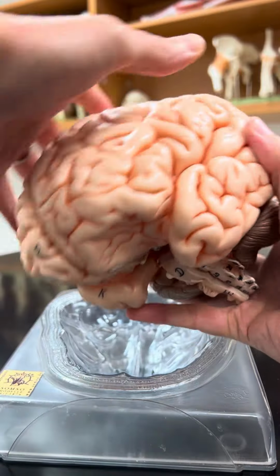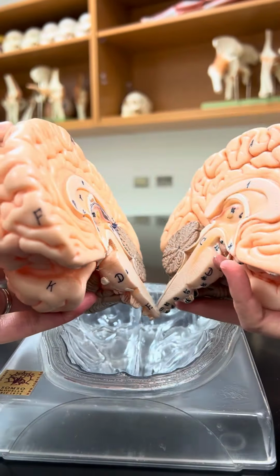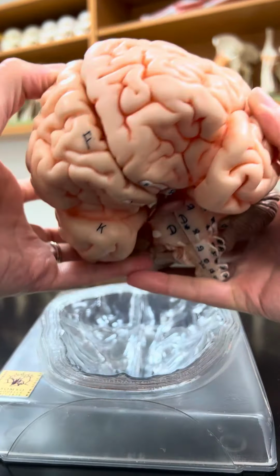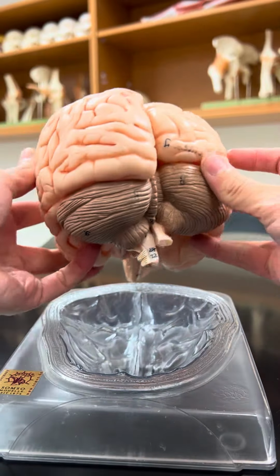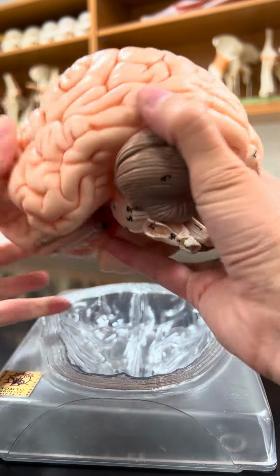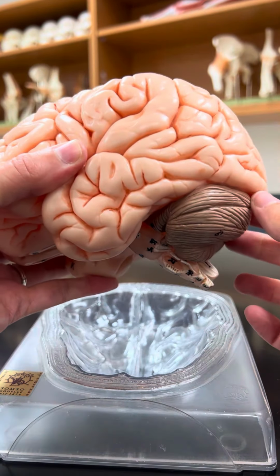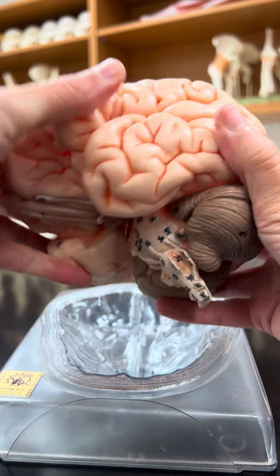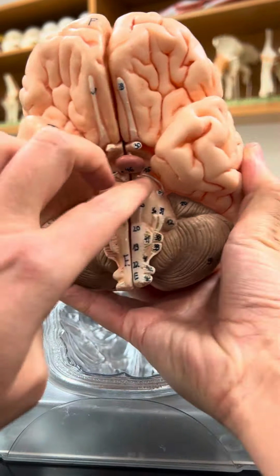So all of this stuff up here is going to be showing the cerebrum. Okay, you have your two cerebral hemispheres. And then this brown part back here is called the cerebellum. It means like a little brain. That's a landmark you can look for to know you're looking at the posterior side when we're looking at the lobes of the cerebrum.